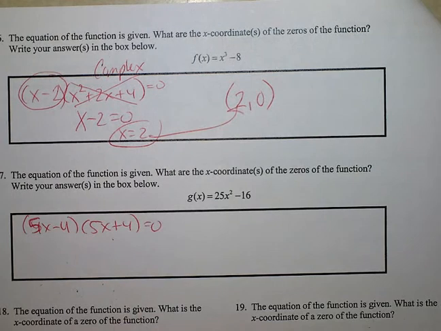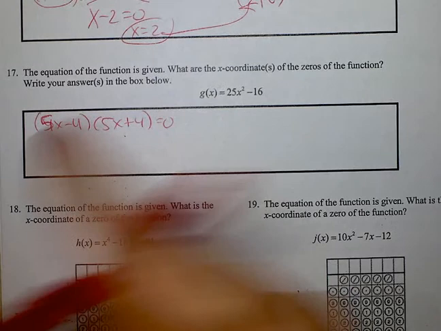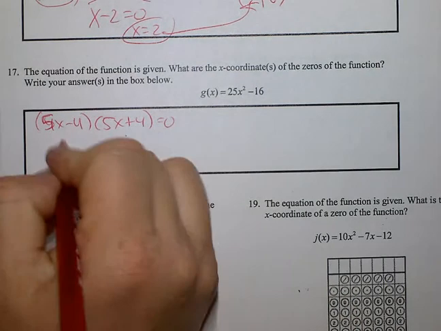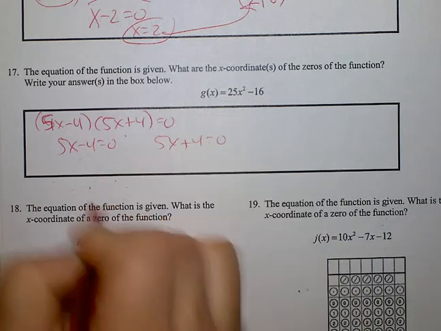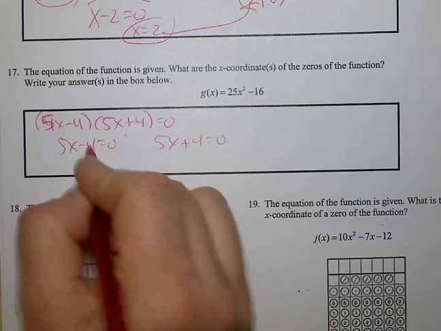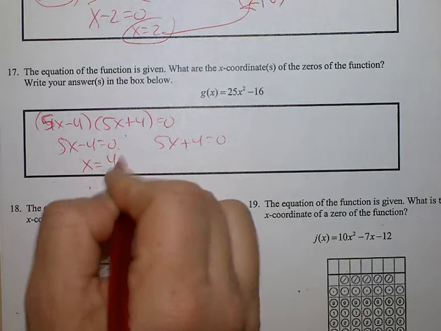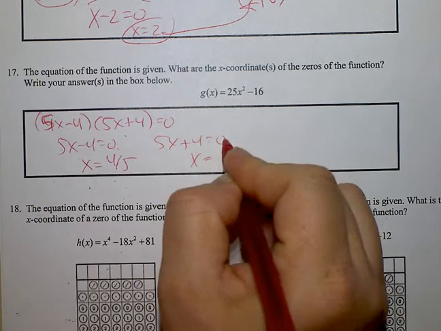It's another way. You can graph it, or you could do this. Your choice. Over here, I chose to factor it, and now I take each one of these. I set it equal to 0, and I solve. Take each one, set it equal to 0 and solve. I get one answer to be add 4 and divide by 5, 4/5. Another one, subtract 4 and divide by 5.